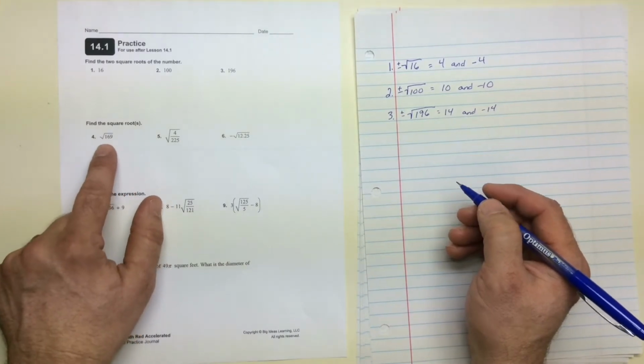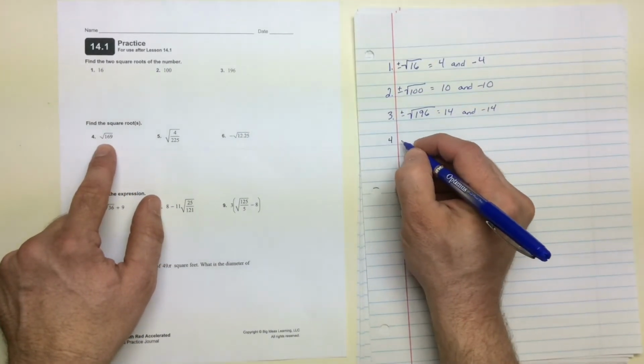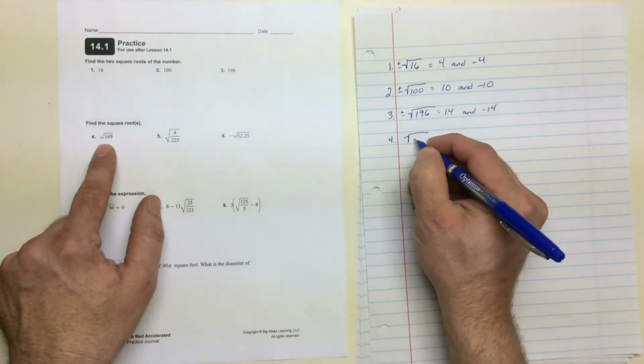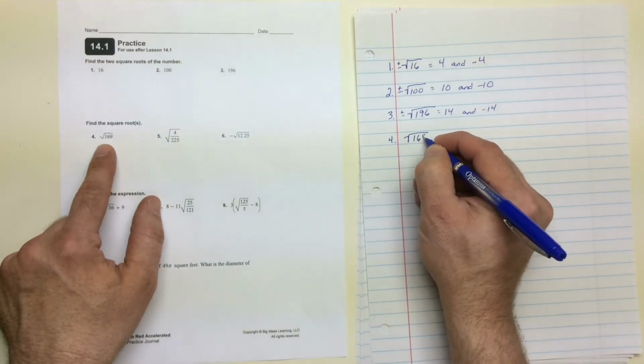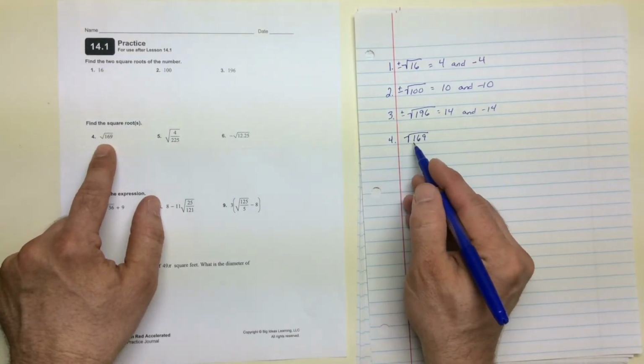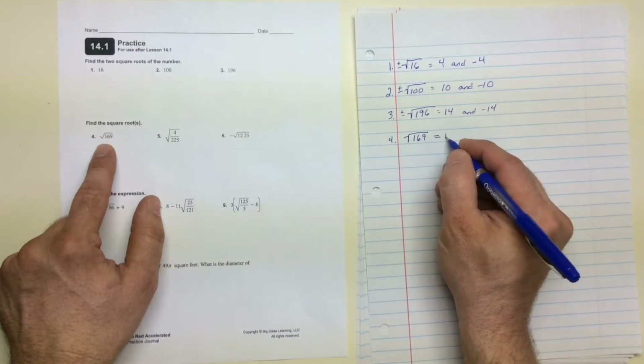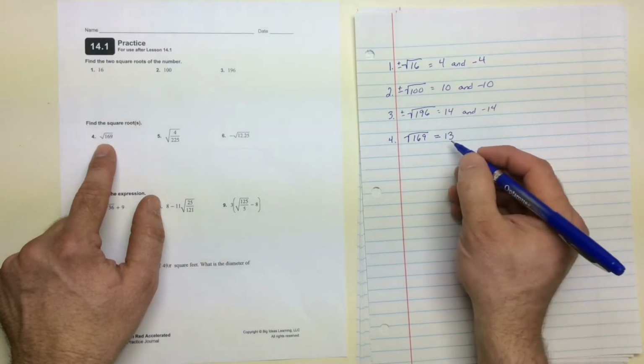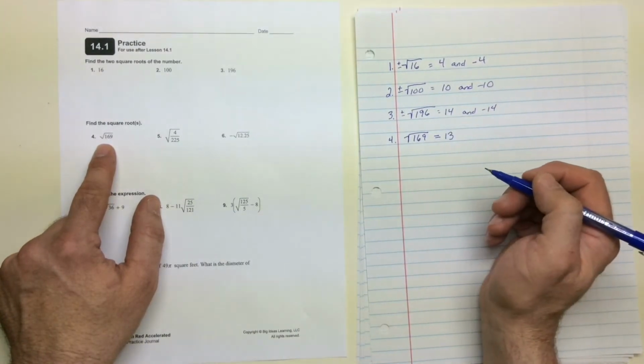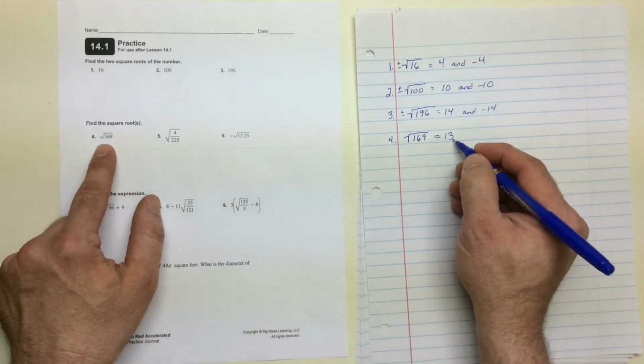Find the square roots. Well, now we've got number 4, where it's just asking for the square root of 169. So we're just talking about the positive square root here. That would be 13, because 13 times 13 is how we get 169, or 13 squared.